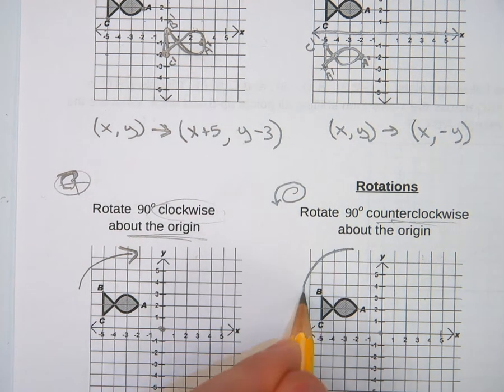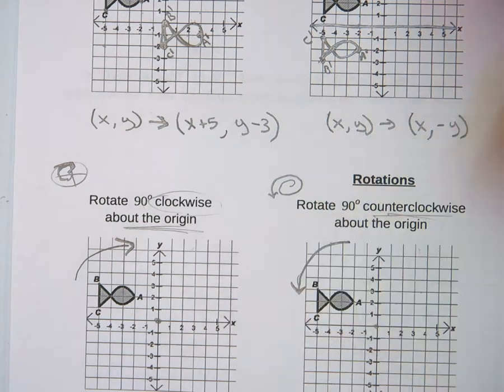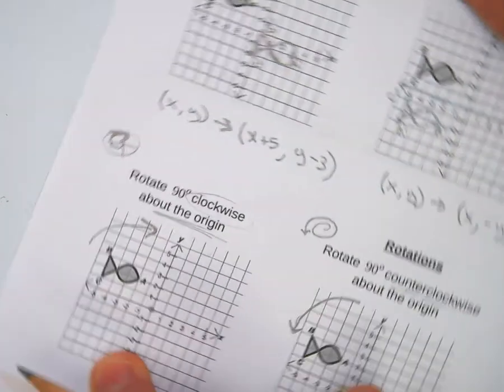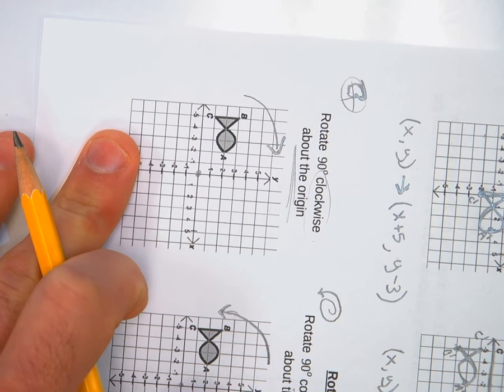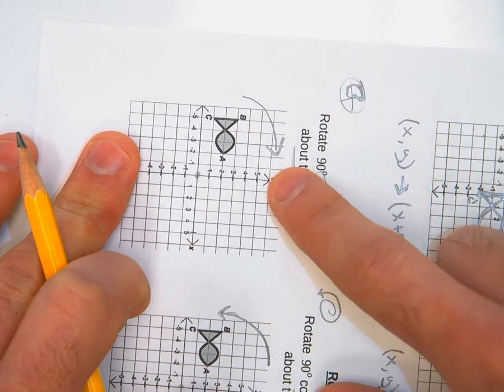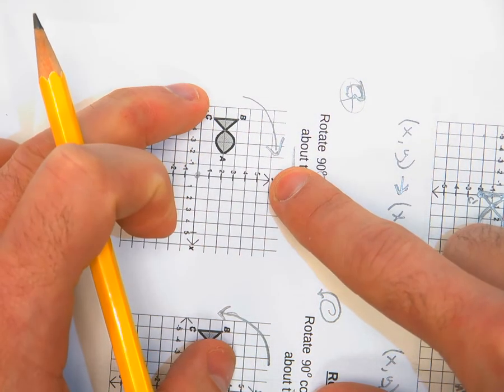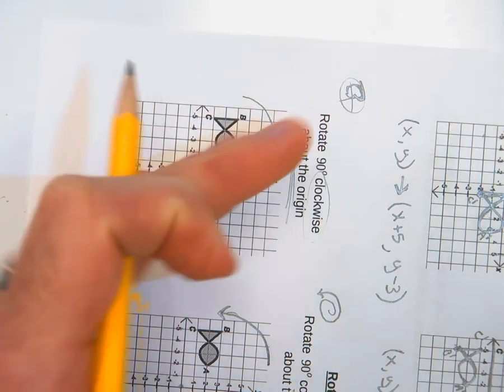We're going to rotate downward. So basically what we want to do is we're going to take this and it needs to end up looking like that. So this will be our x coordinate and this will be our y coordinate. And the fish is going to completely rotate around.